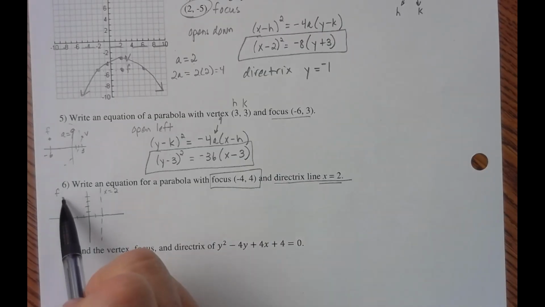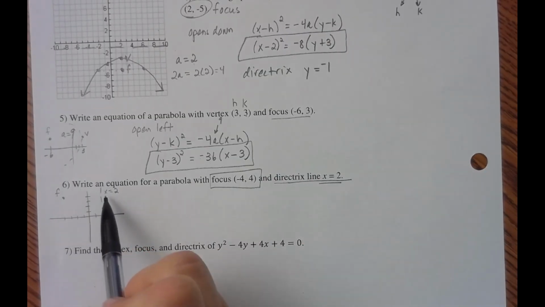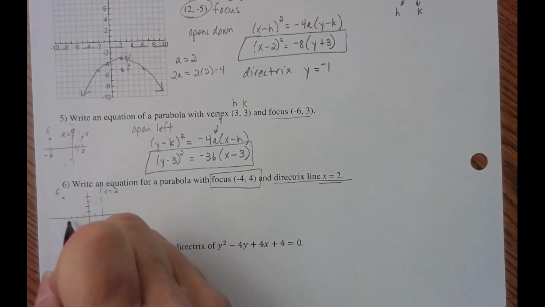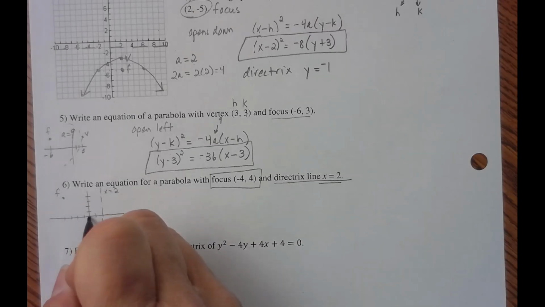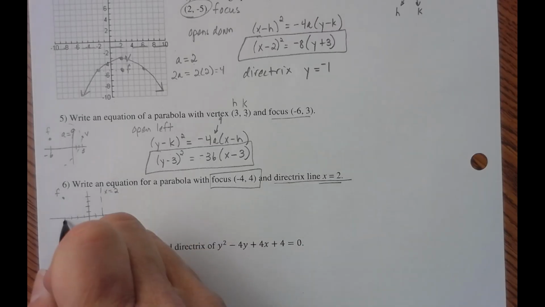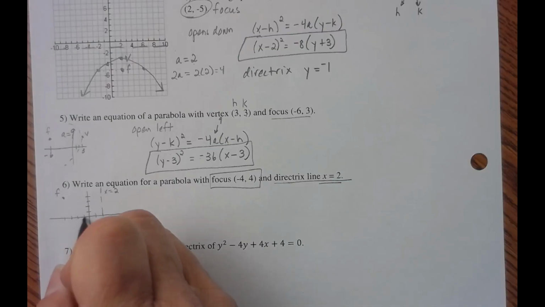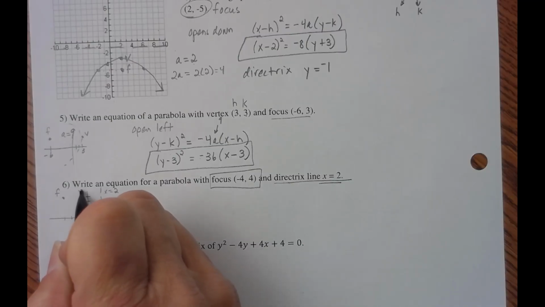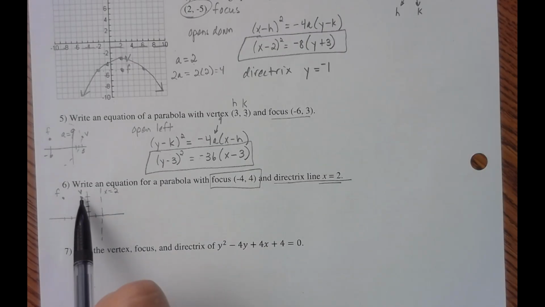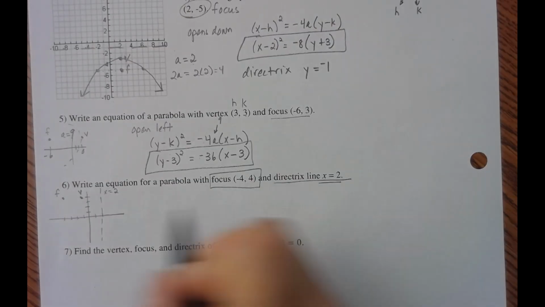And because the focus is here, the vertex is somewhere in the middle. I have to go exactly in the middle. 1, 2, 3, 4, 5, 6. So half of that, the vertex would be right here. Remember, the vertex is the same distance from the focus as it is from the directrix.